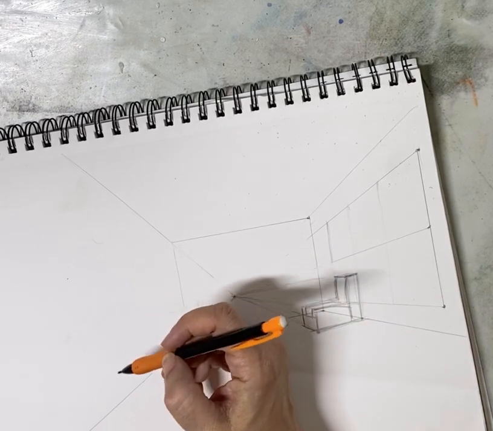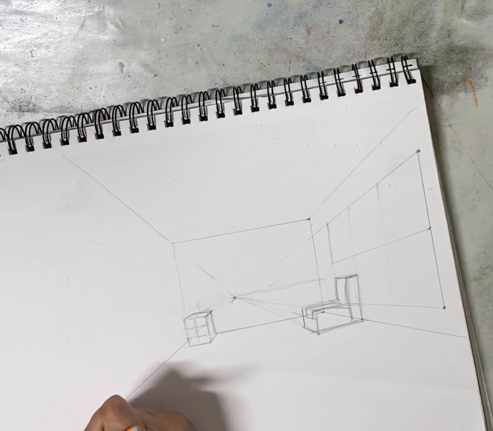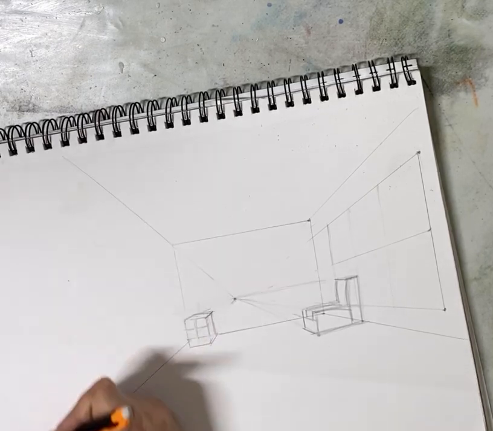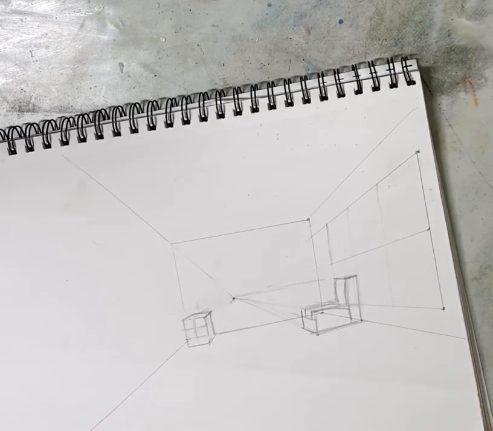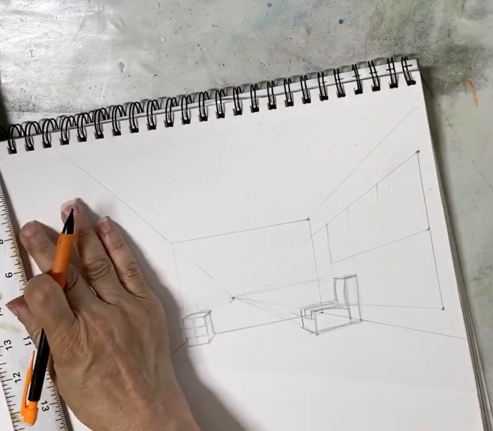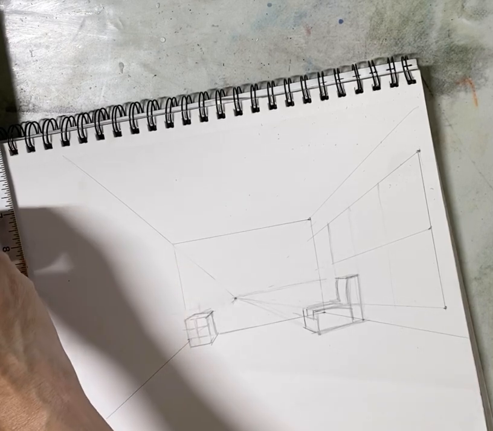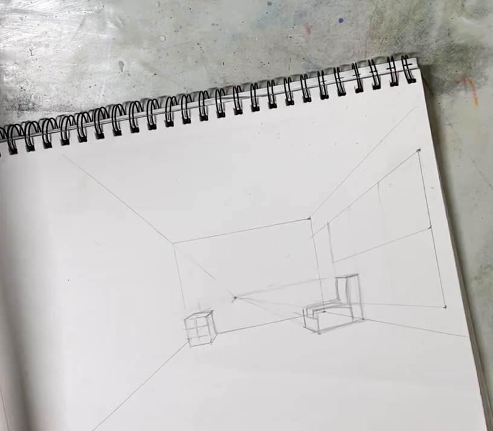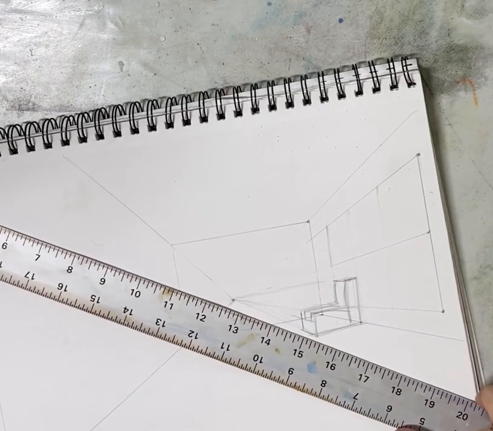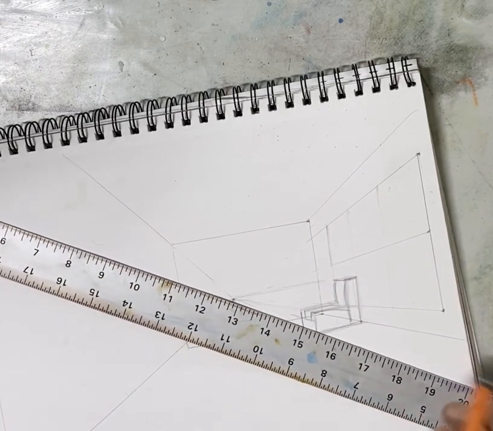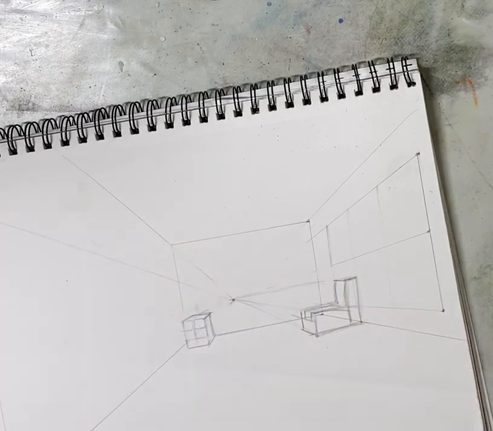I have a door here. Okay, I have a door that is almost here, and the height is like that. Then adding the height first, and then again we're gonna connect the top part.